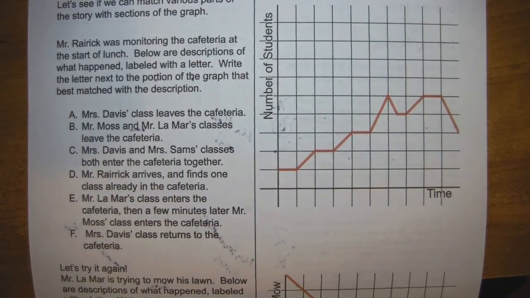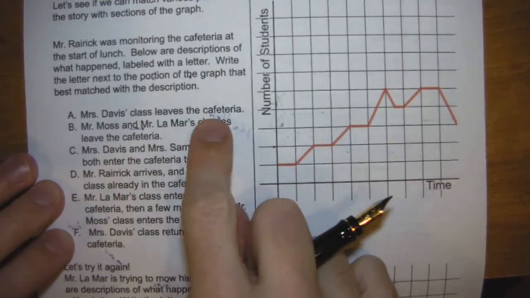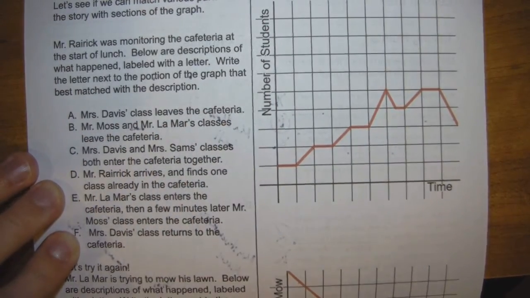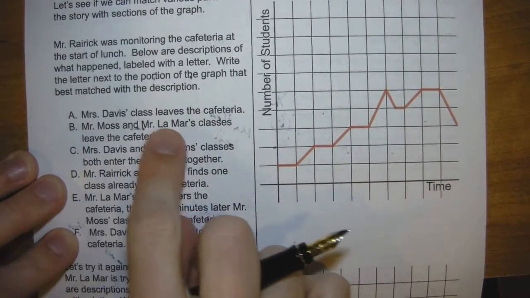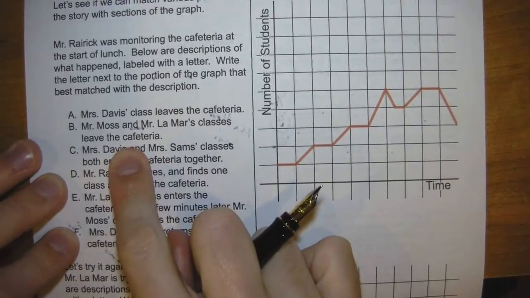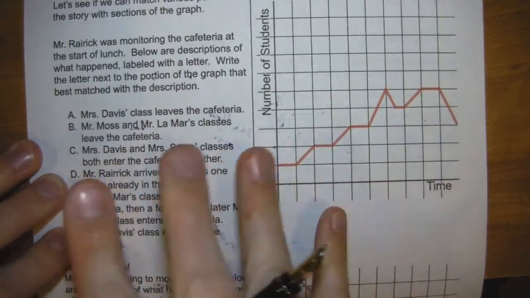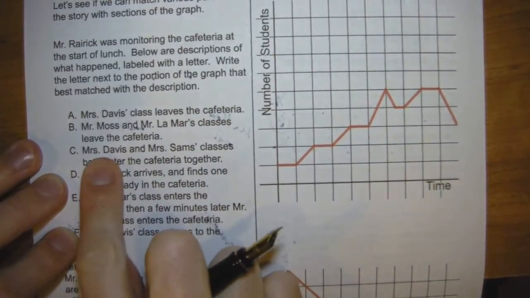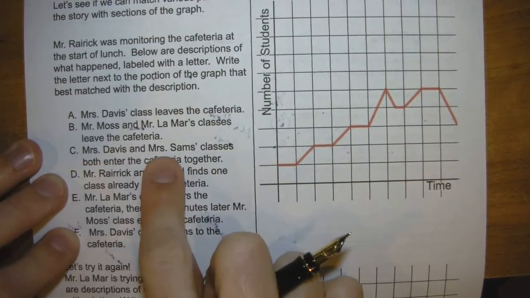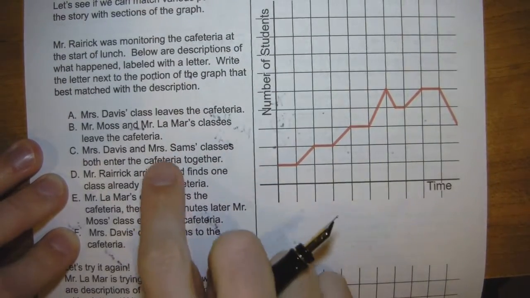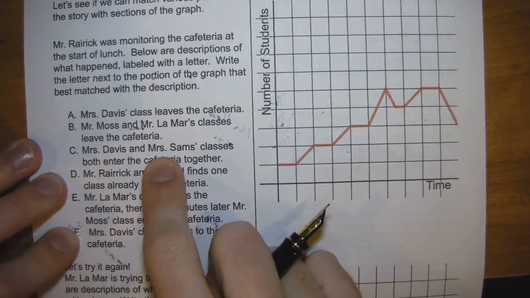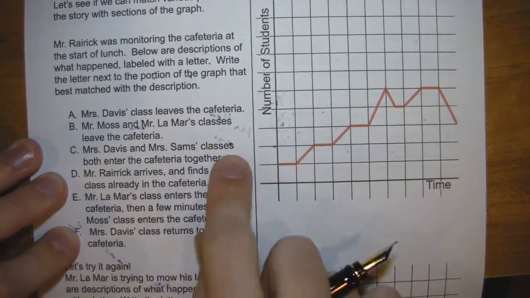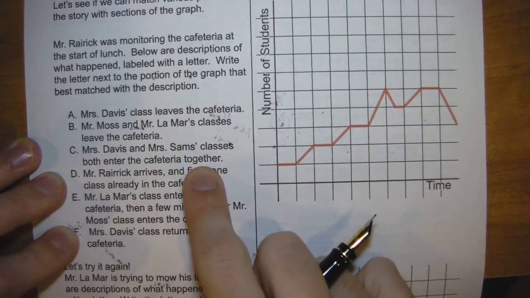All right, so let's see what we can figure out. It says Miss Davis's class leaves the cafeteria. All right, well, that looks like maybe just one class's worth, so we'll see if we can find something like that. Mr. Moss and Mr. Lamar's classes leave the cafeteria, so that would be 2 classes leaving. All right, we'll think about that. Miss Davis and Mrs. Davis, that should be Mr. Sams. Mrs. Sams doesn't work in our building. She works over at Centerfield. That's a typo. Oh, well, Mrs. Sams, we'll say. Maybe she's subbing for Mr. Sams today. Their classes both enter the cafeteria together.